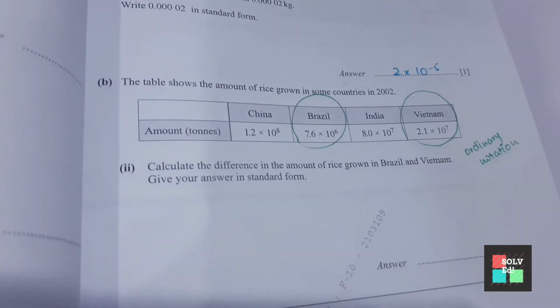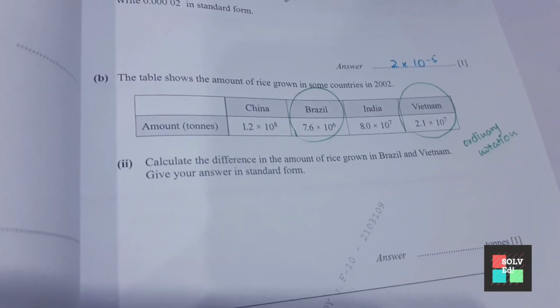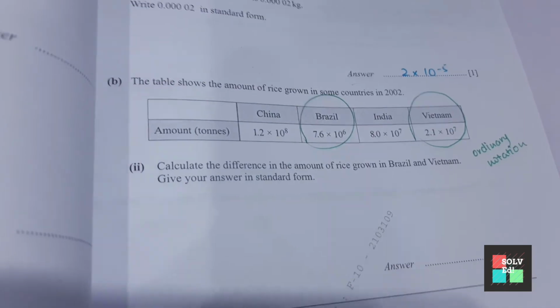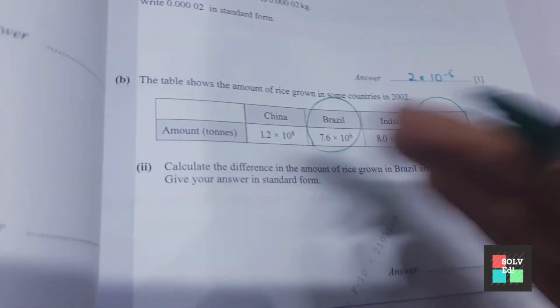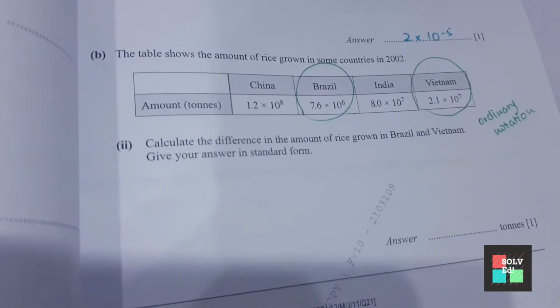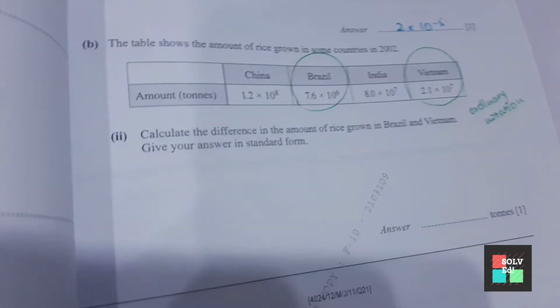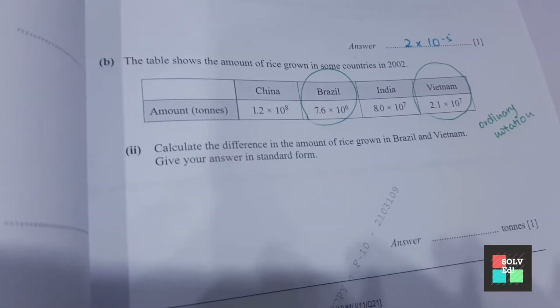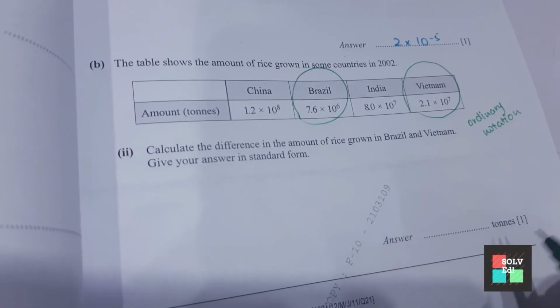And if you provide the examiner with strong evidence that you actually know how this is done, whatever way you use, it's not going to really matter. So if you're using the longer one that I'm going to be showing today, it's not going to make a difference. The only difference that it makes is that you have to save time.